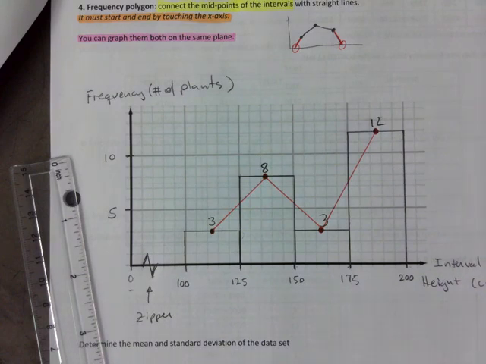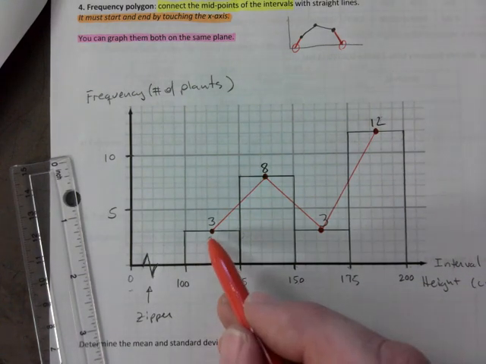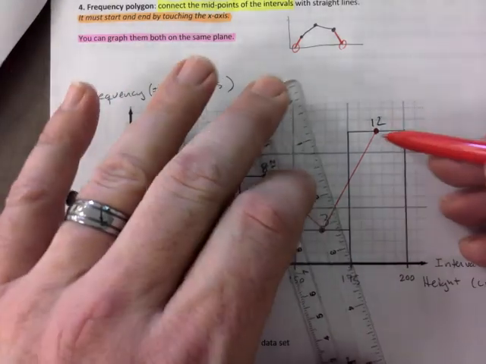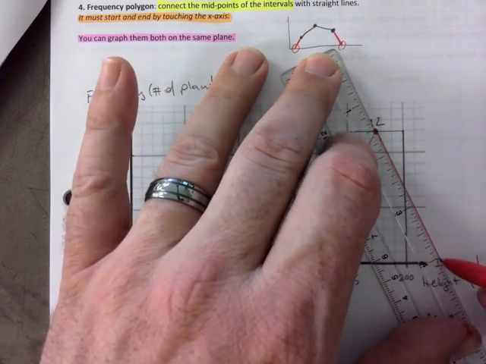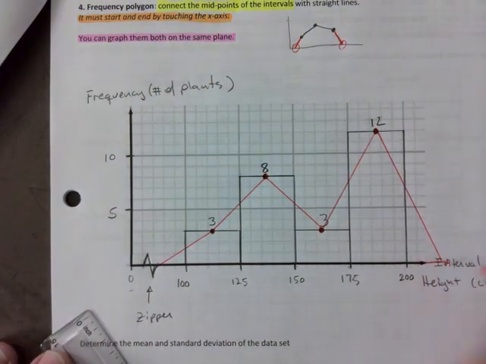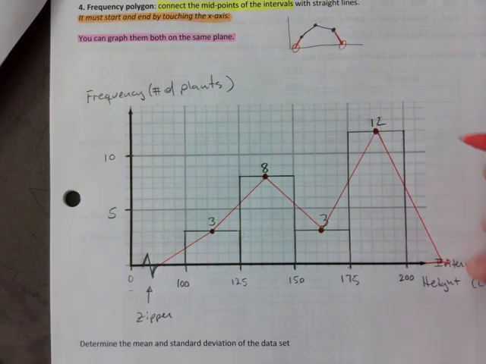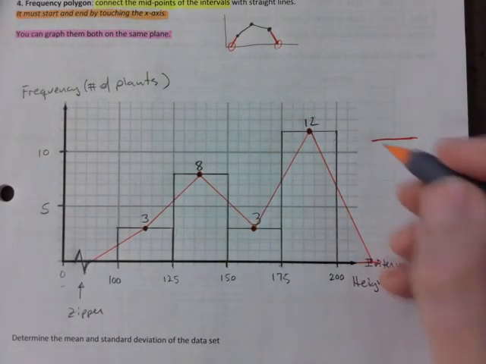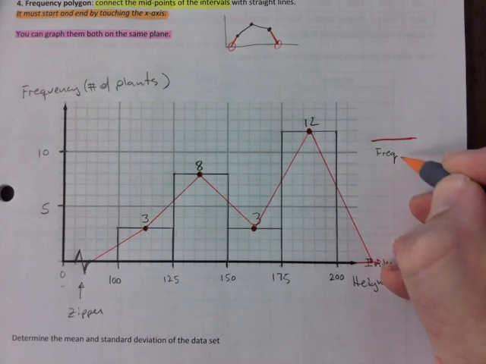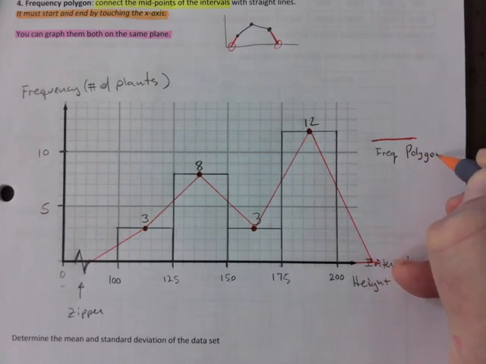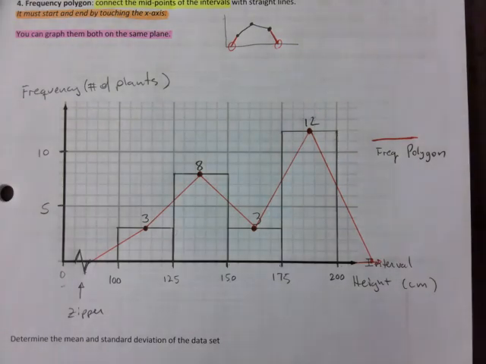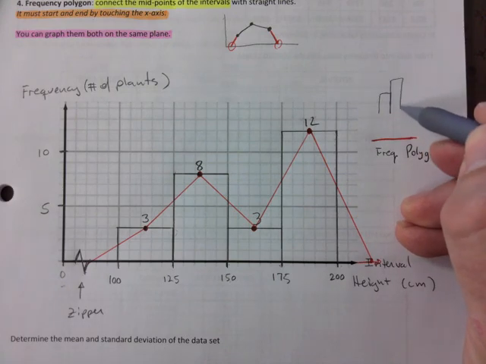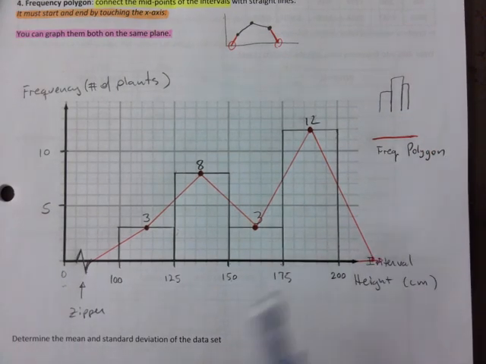Not quite ready. This isn't ready yet. What do we need? We need to make sure it closes. So we just close it. And I try to aim for the middle of the next bar if there had been one. Okay, so we just extend it there. So I'm going to have a little legend on the side here. This is the frequency polygon. And this is the histogram.